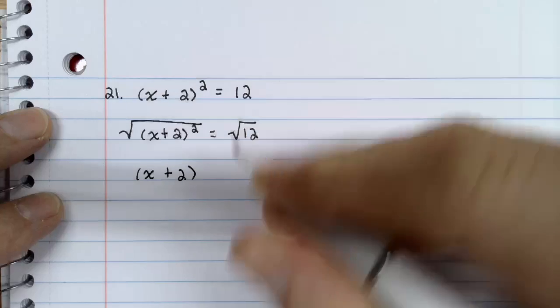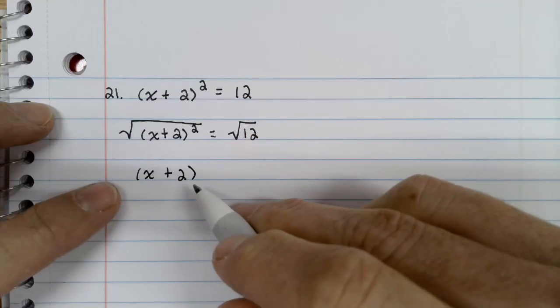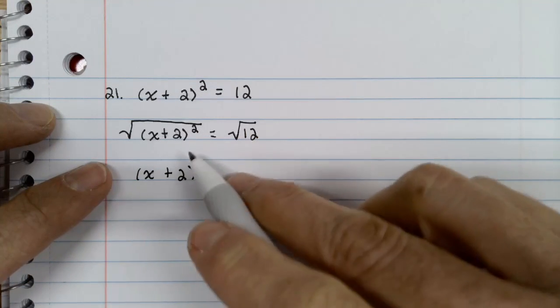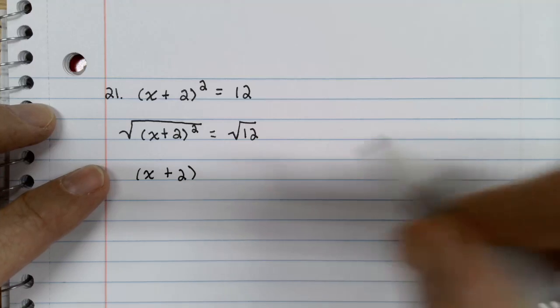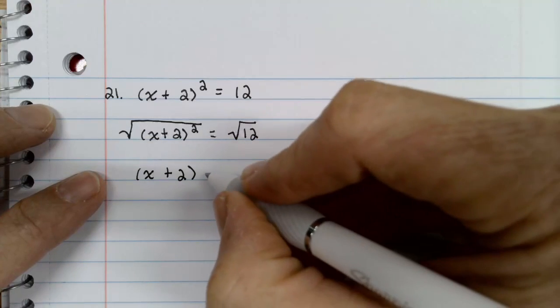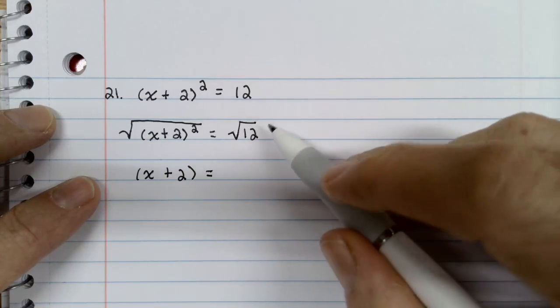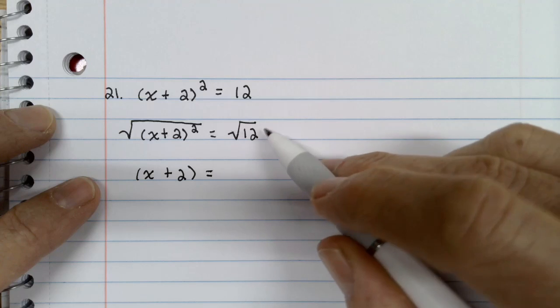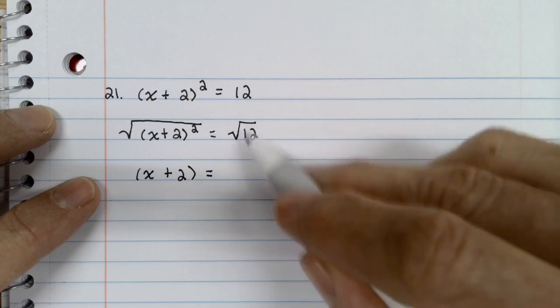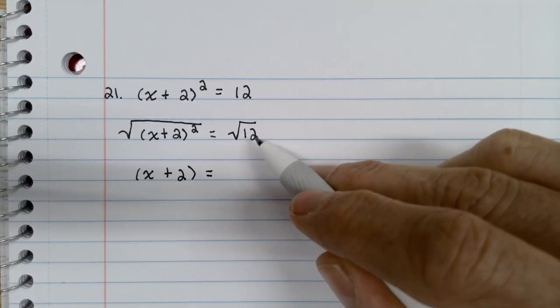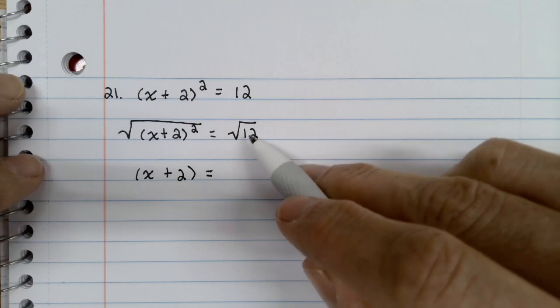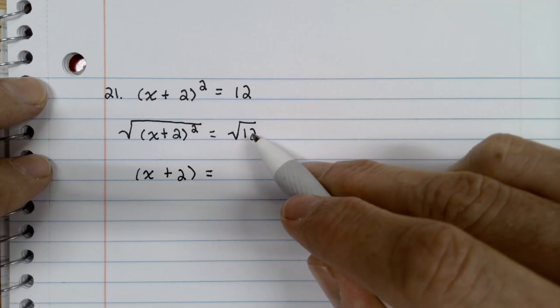I don't even really need the parentheses there, but I'm going to go ahead and put them there for right now. So that's what that would reduce to. It would just be x plus 2. Okay, well over here, we got the square root of 12. Can we simplify that? And the answer is yes, because there's a perfect square hiding in the number 12.